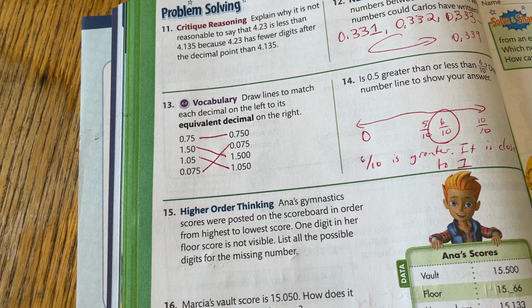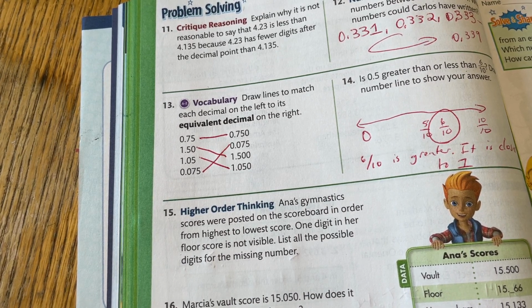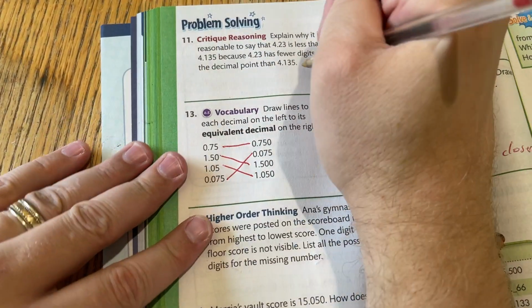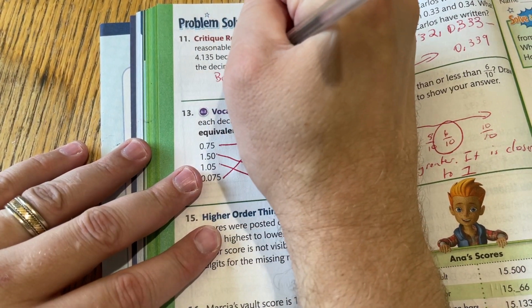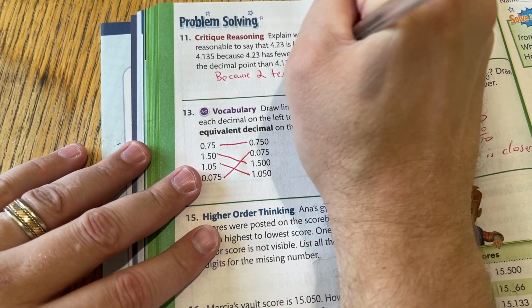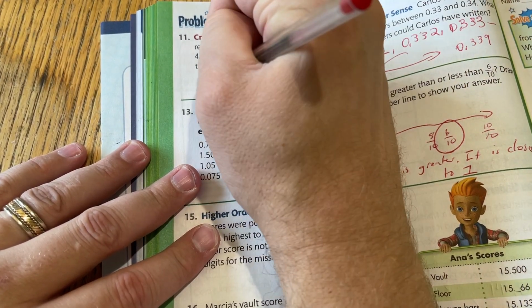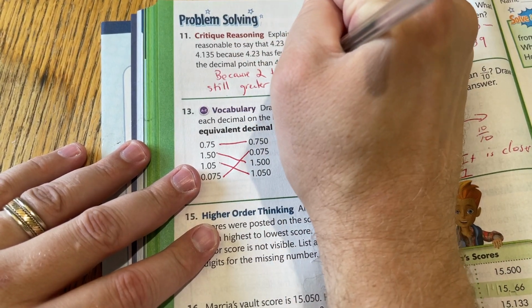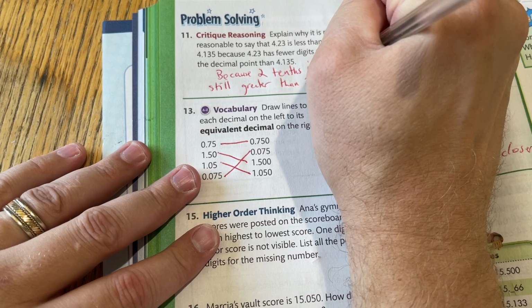Let's finish up here. Explain why it is not reasonable to say that 4 and 23 hundredths is less than that because it has fewer digits. I'm going to go with because 2/10 is still greater than 1/10.